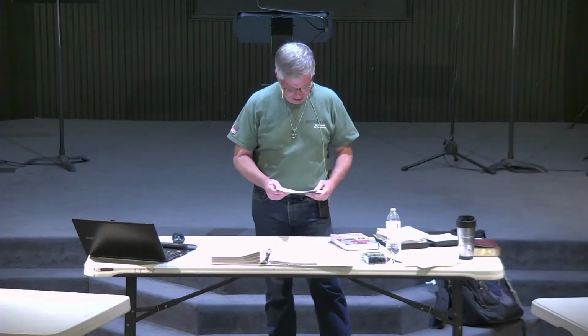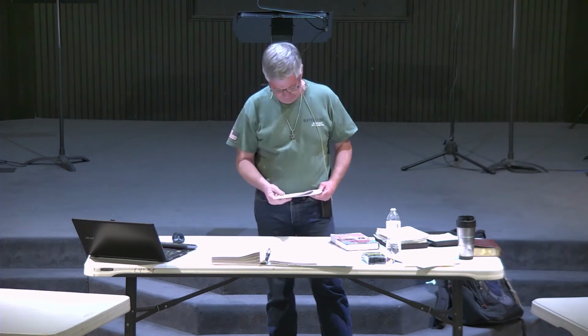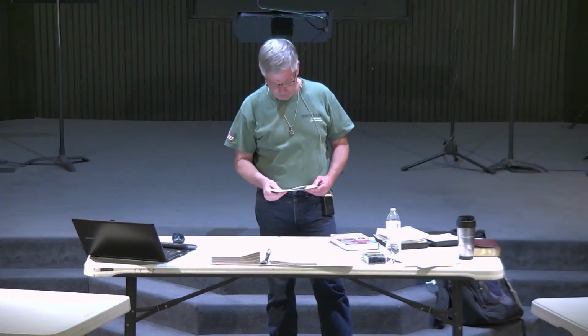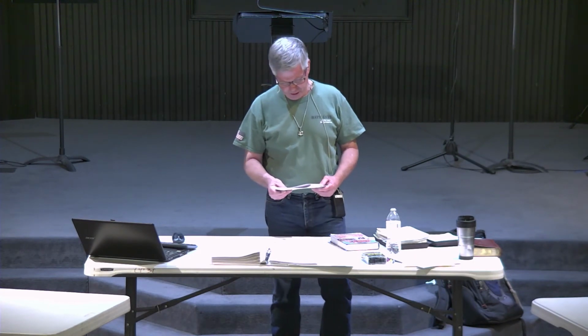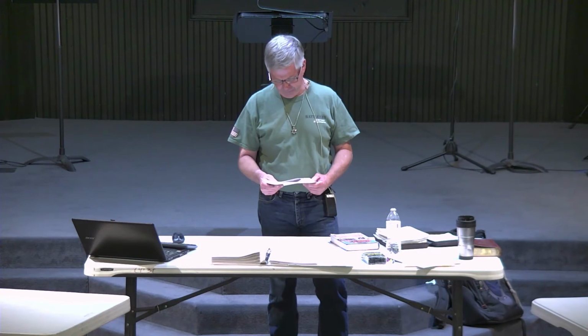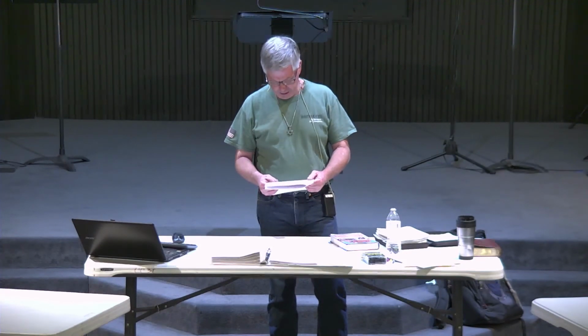Okay, so then in Genesis 6, we see the flood account. This is chapters 6 through 9. "Then the Lord saw the wickedness of man was great on the earth, and that every intent of the thoughts of his heart was only evil continually." That's pretty sad. Noah and his wife and 3 sons and their wives were saved because Noah found favor in the eyes of the Lord.